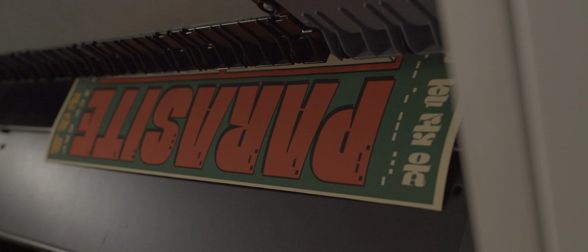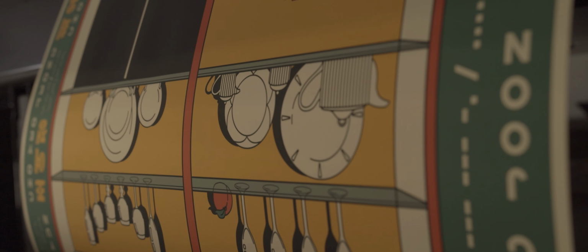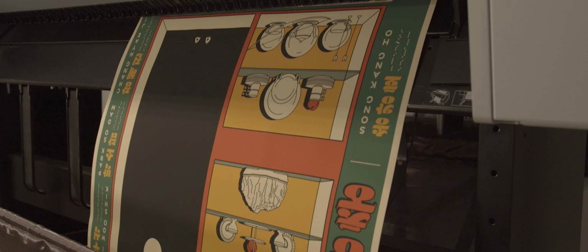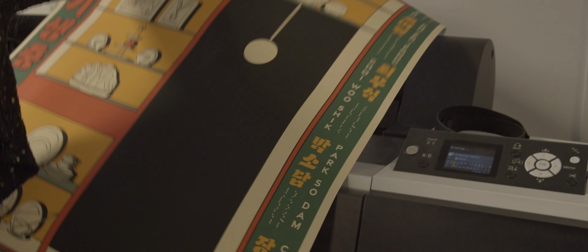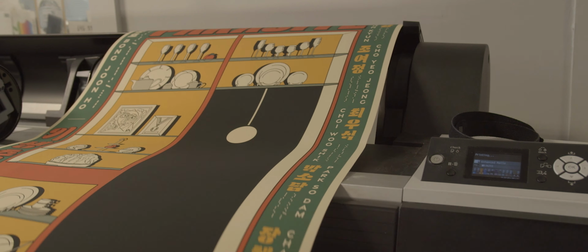So while the design might be done, there's one final step, which is printing proofs. Proofs are the best way to ensure color accuracy, file fidelity, make sure everything's crispy and not blurry, and to catch any other little mistakes that we might have missed on the monitor. You'd be really surprised what shows up on paper.